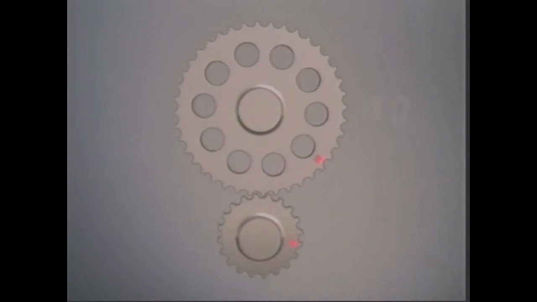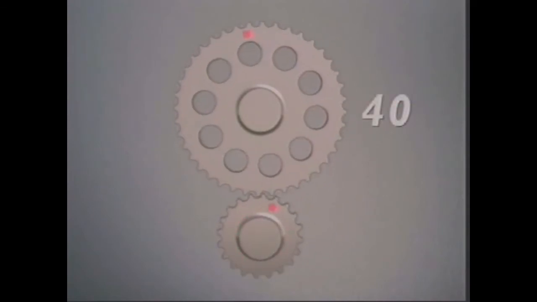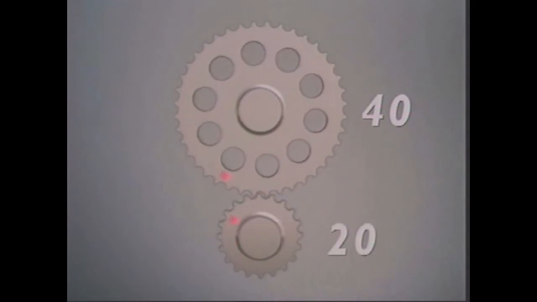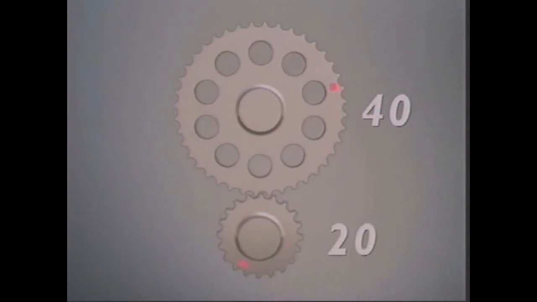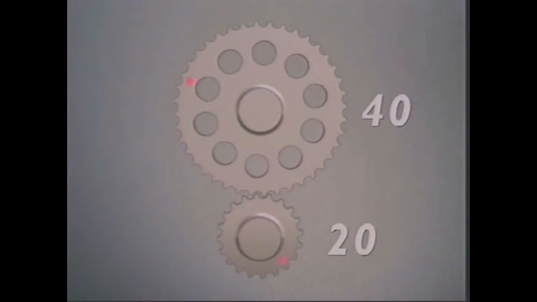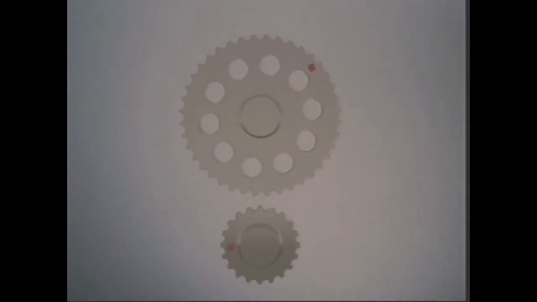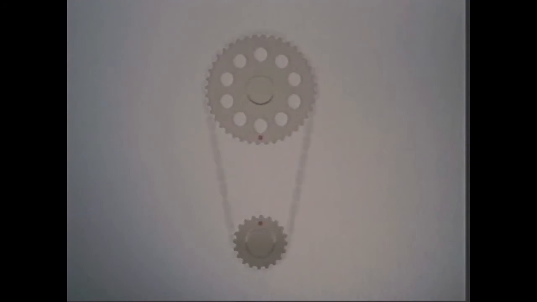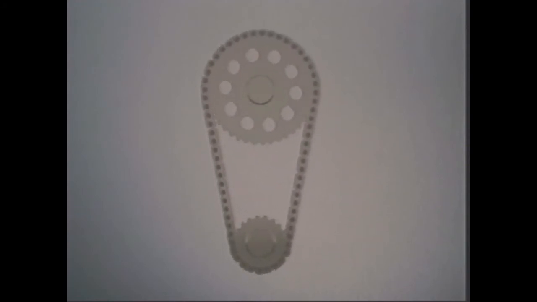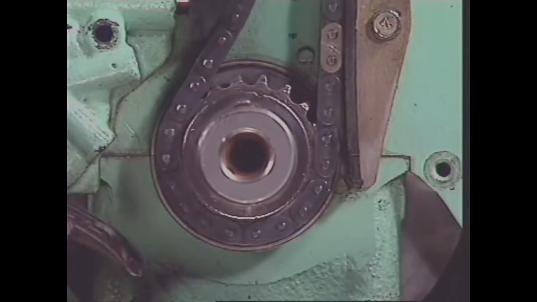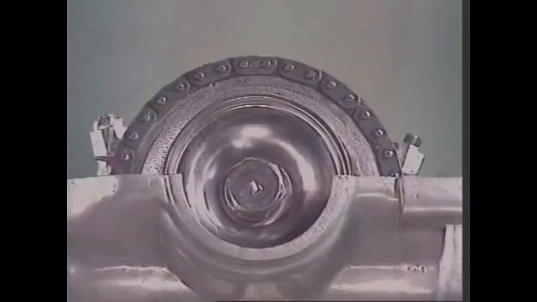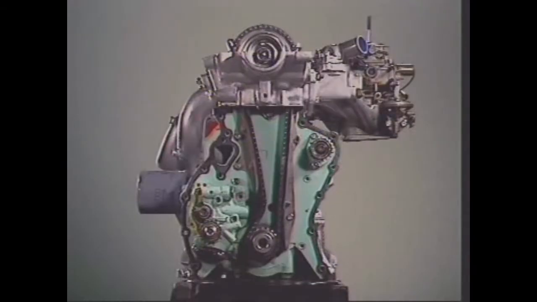One way to do this is with gears. One of these gears has 40 teeth and the other, the driving gear, has 20. When they mesh, the larger one rotates at half the speed of the smaller. If these gears are separated but linked with a chain, it makes them turn in the same direction, but they still turn at their same speeds. If the smaller gear is on the crankshaft and the other is on the camshaft, how fast does the camshaft turn compared with the crankshaft? Half the speed. Just what the system needs.